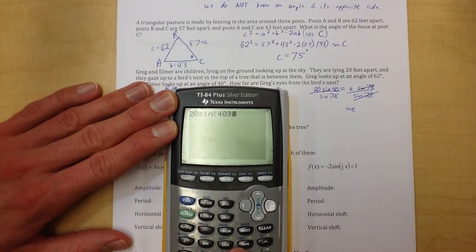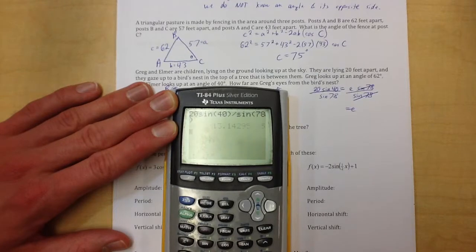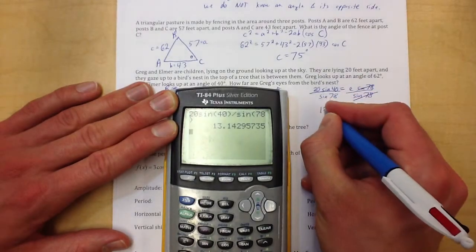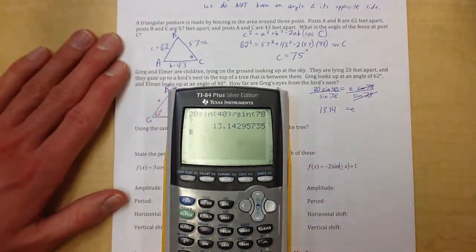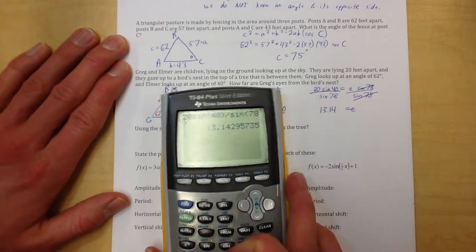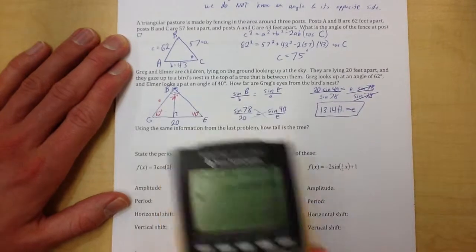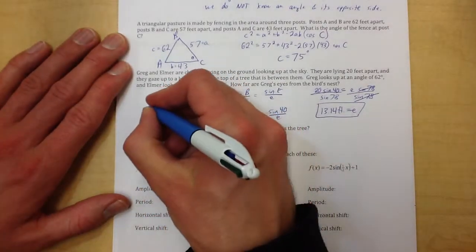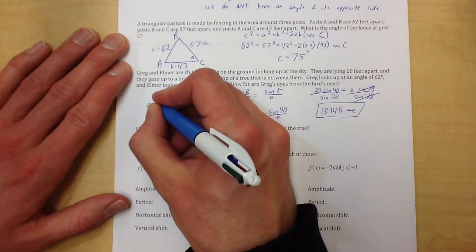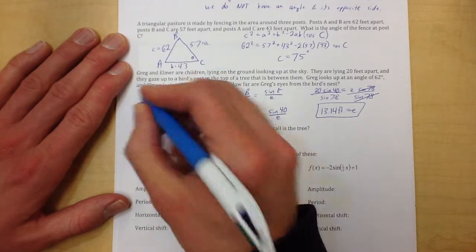20 sine 40 divided by sine 78. 13.14. Yeah, there we go. And this is what? Feet? Yeah, 13.14 feet. There it is. 13.14 feet. That's what it is.